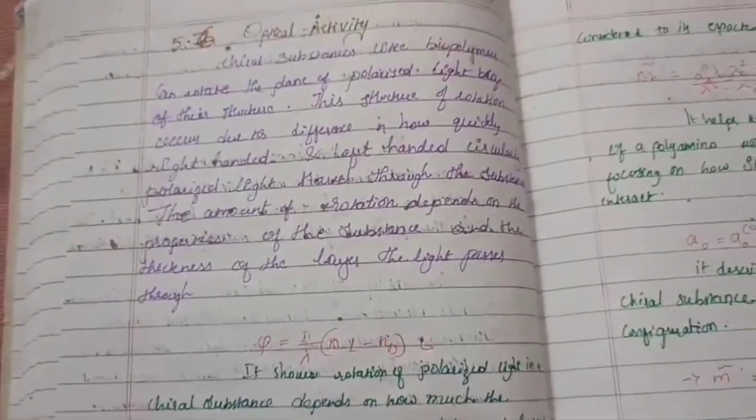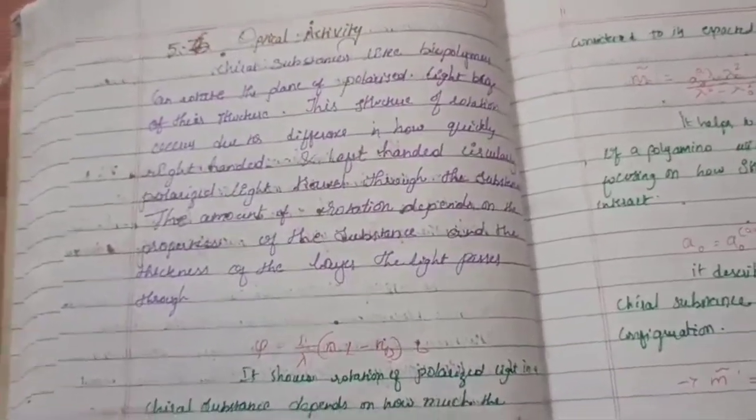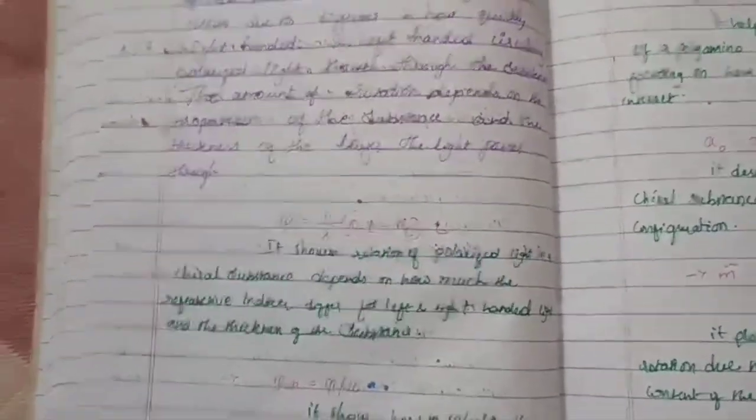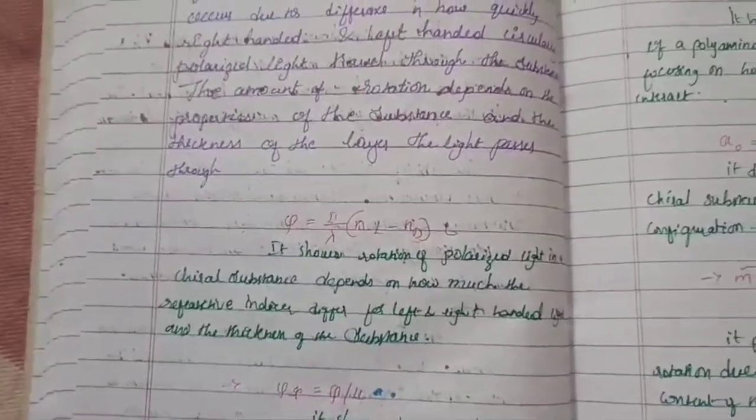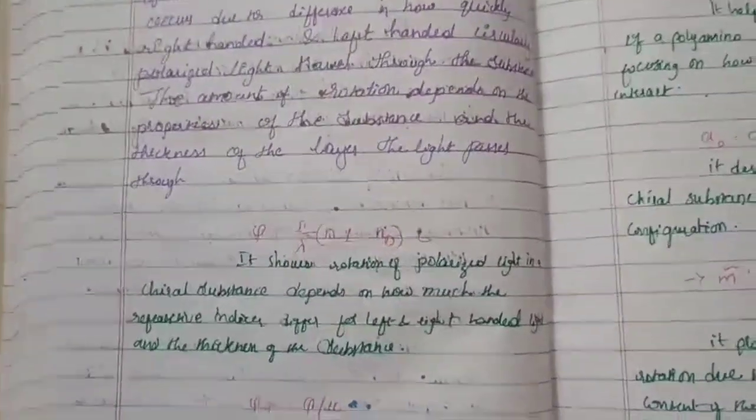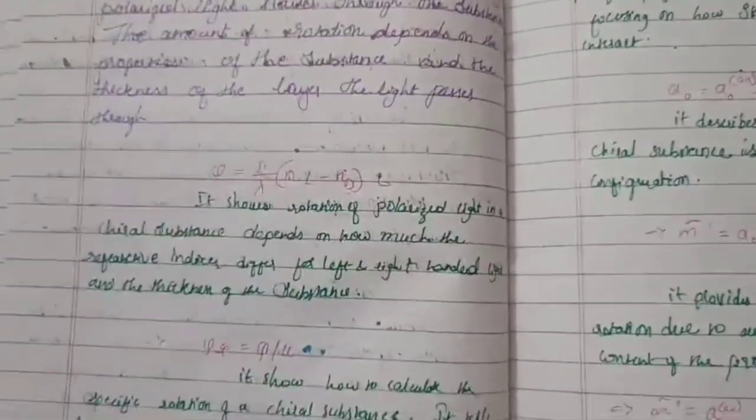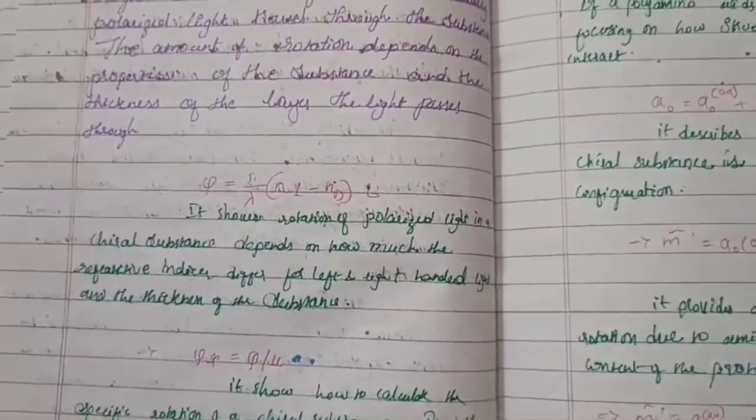In the rigorous quantum mechanical theory of optical activity, the Rosenfeld equation expresses the rotation of the plane of polarized light for an isotropic medium that contains chiral molecules.